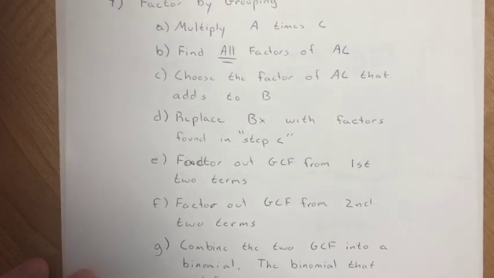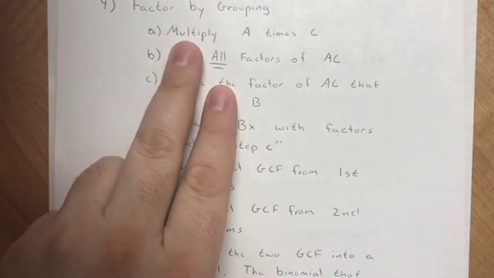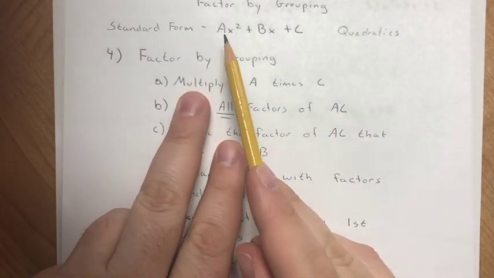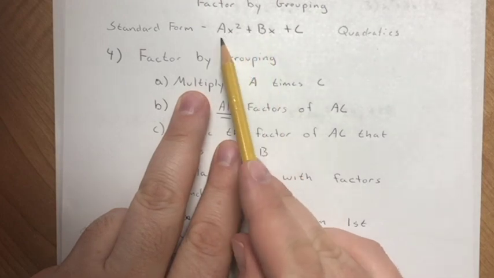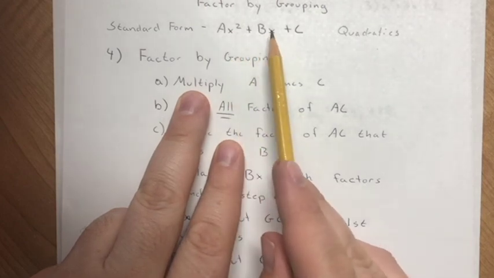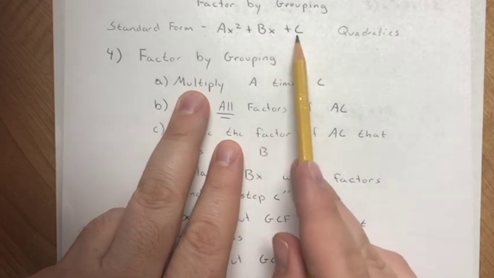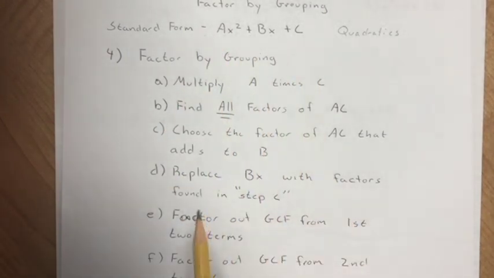I'm going to read through it, and then it's going to be easier to see as I work it. My first step, multiply A times C. What am I talking about? Well, if I have an equation, it's the coefficients that are in there. The coefficient in front of the x squared is A, the coefficient in front of the x is B, and the constant at the very end, which doesn't have an x, happens to be C. So I'm going to multiply A times C.